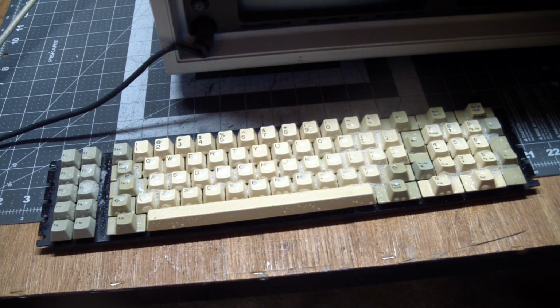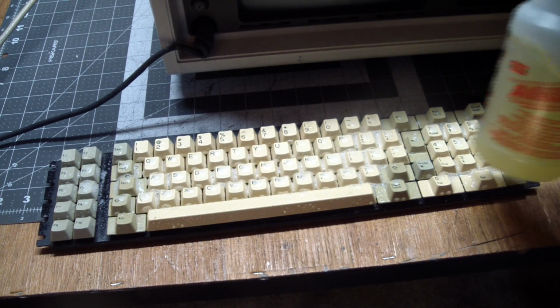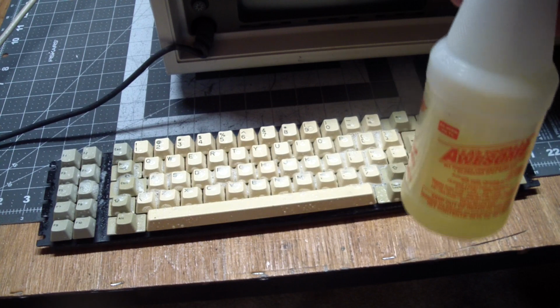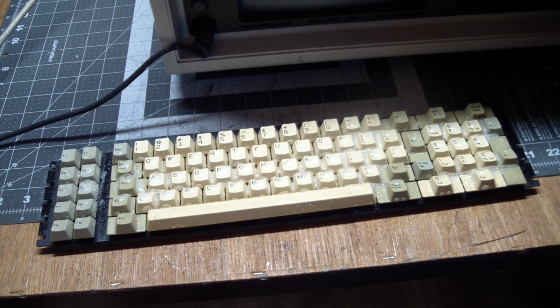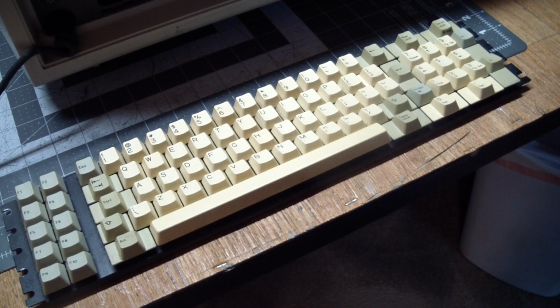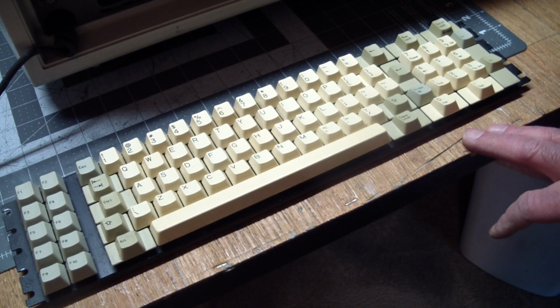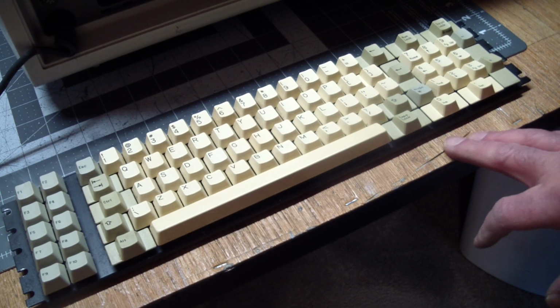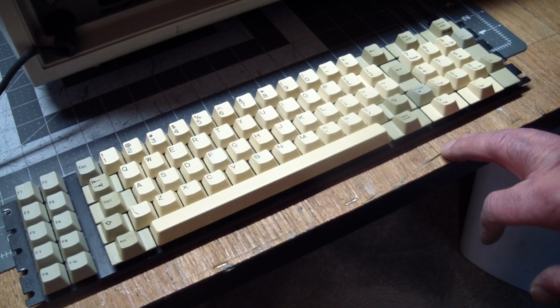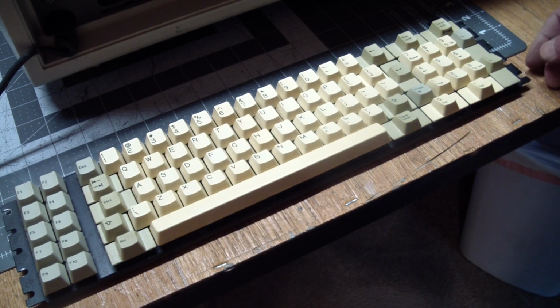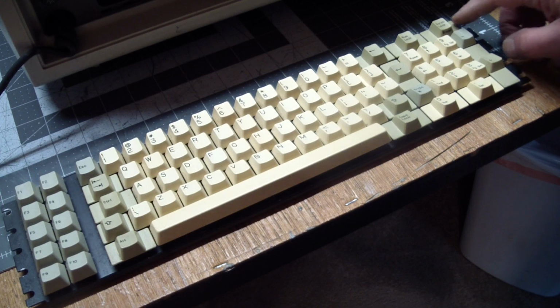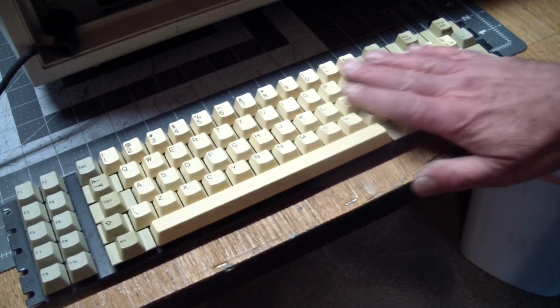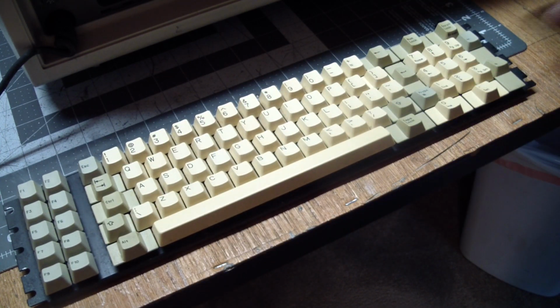It's probably not as environmentally friendly as Simple Green, but it does work. So this is about as clean as it'll get without removing the keys. No, I'm not going to retrobrite this because retrobriting is not a permanent solution. And so, well, we're done with the top of the keyboard.